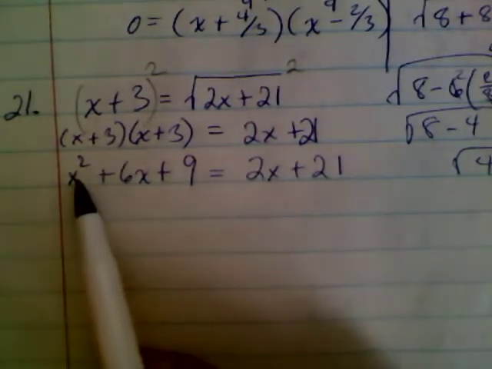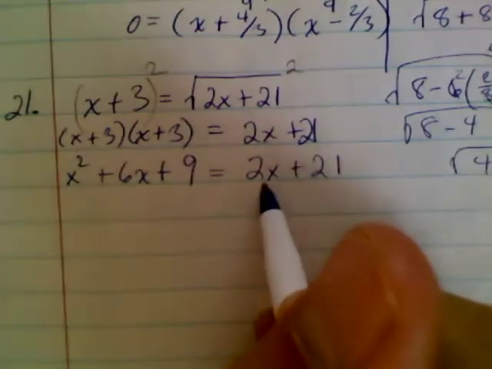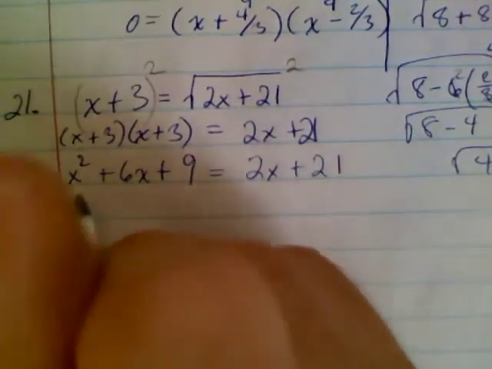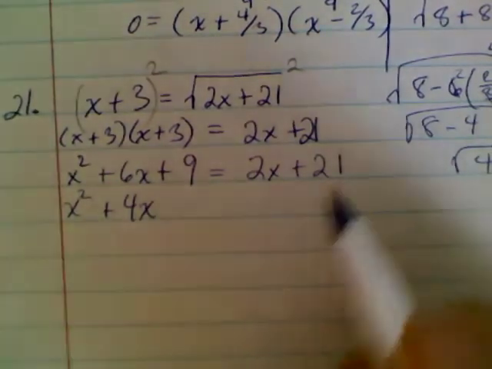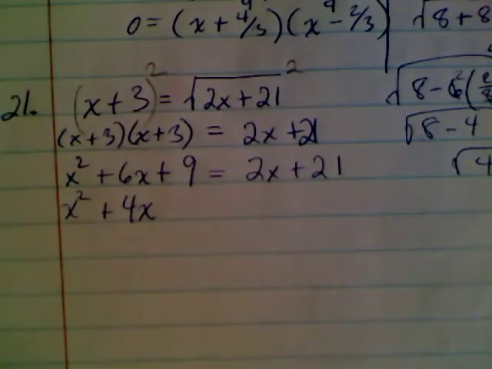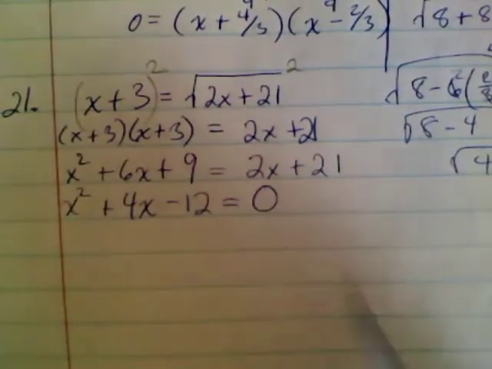It is a quadratic, remember, because it has a squared sign, so get everything to one side. So in other words, subtract 2x, subtract 21. 9 minus 21 is -12, and it equals 0.